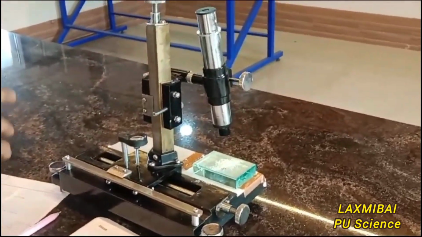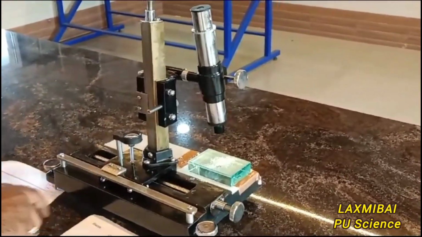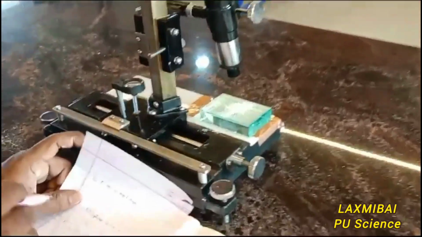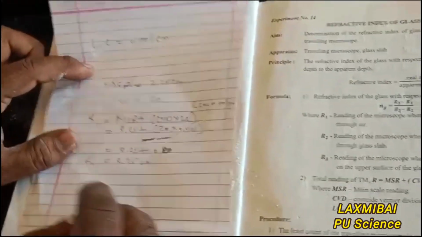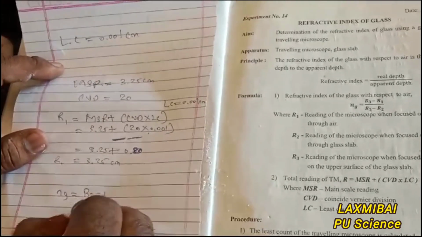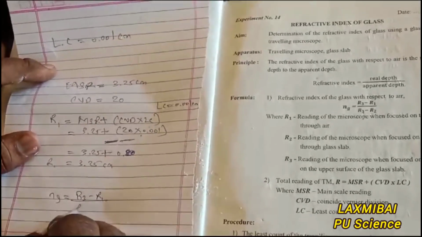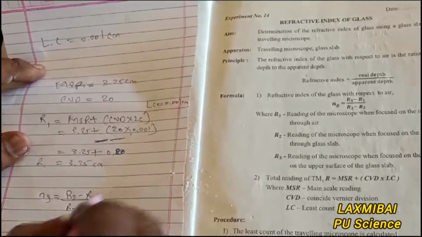After getting R1, R2 and R3, we use this formula: Ng is equal to R3 minus R1 divided by R3 minus R2.